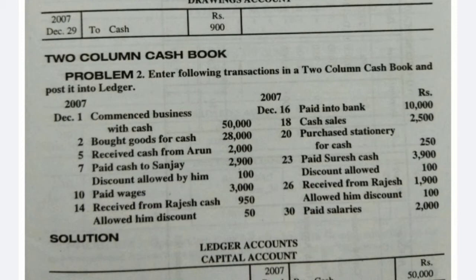Paid Suresh cash, discount allowed 100. We are paying Suresh cash of rupees 3900, and he is allowing us a discount, because we are paying cash to him. It is the discount received, an income to us. What we need to pay him actually is 3900 plus 100, 4000, but we are paying 3900 and receiving a discount of rupees 100.